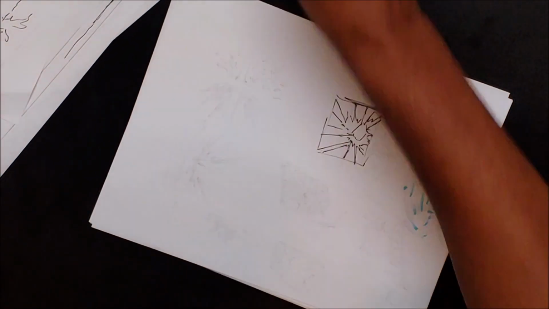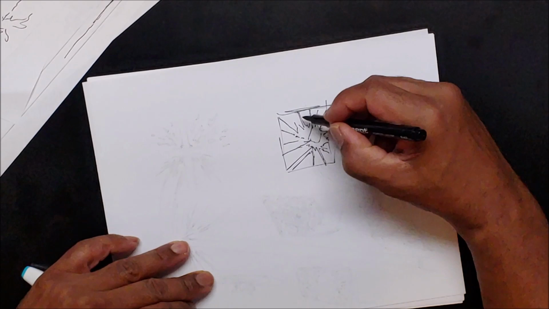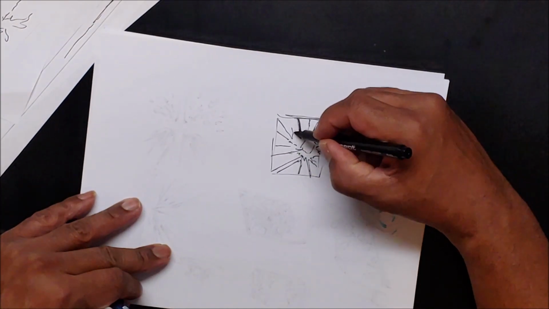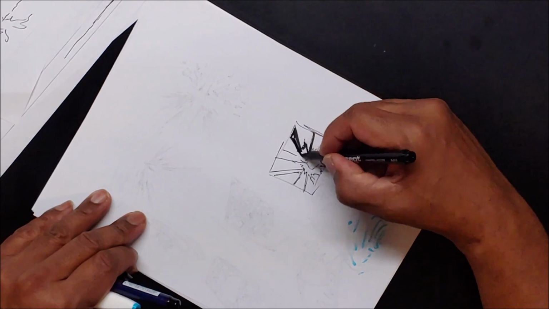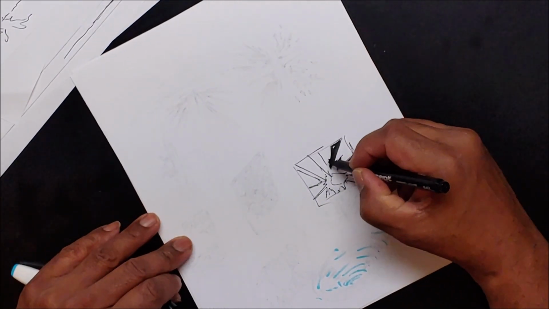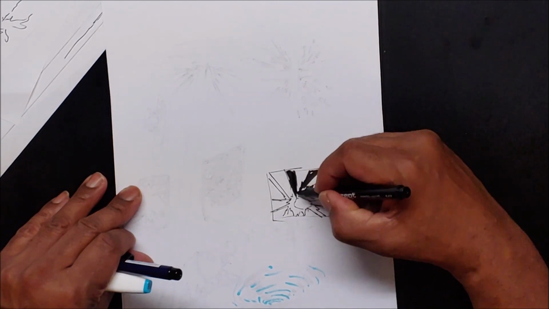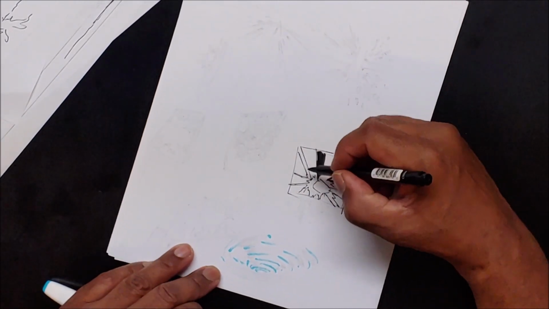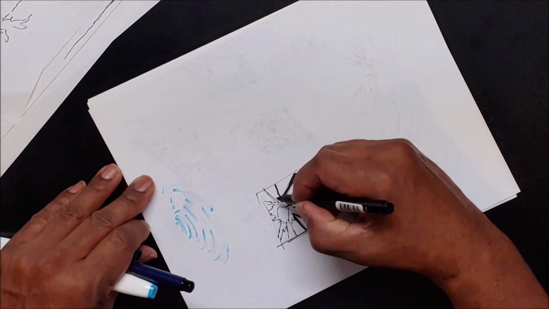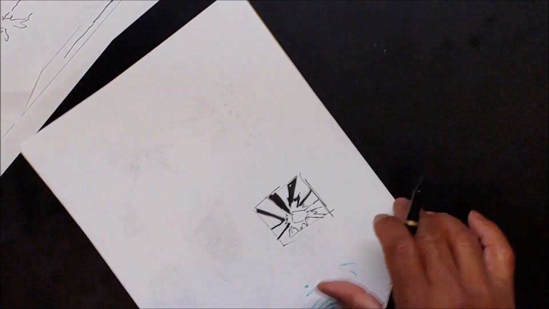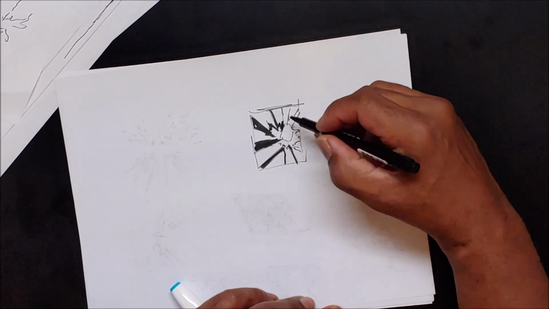I'm looking for my pens. I can color this real quick. So let's just say this. Go buy a cheap mirror and break it and then see how glass reacts.